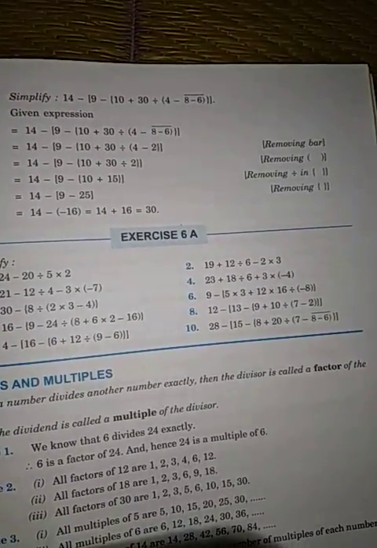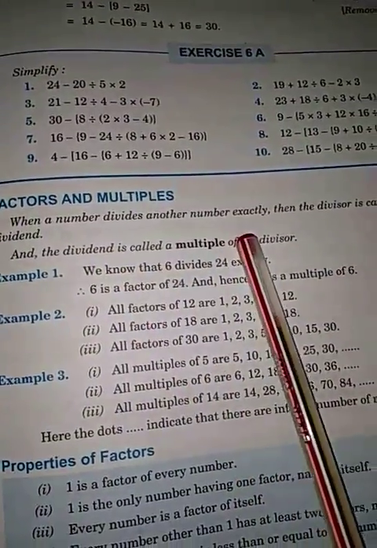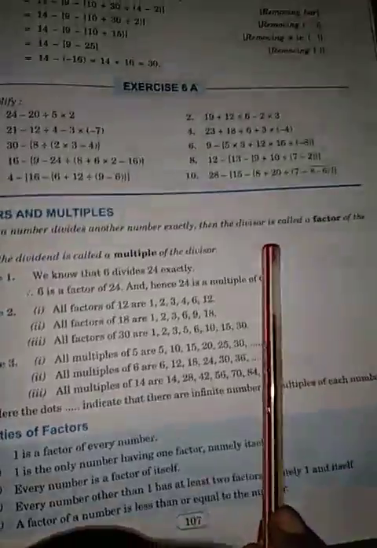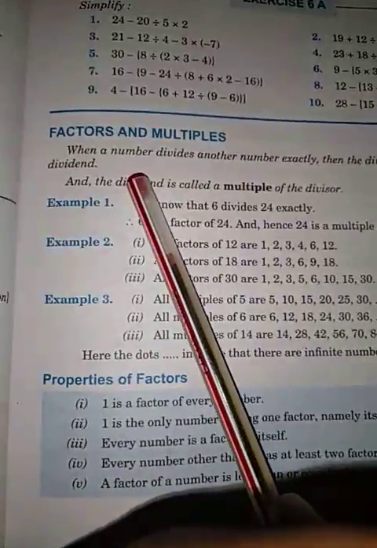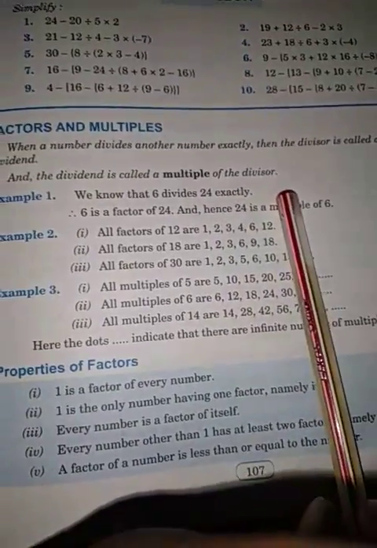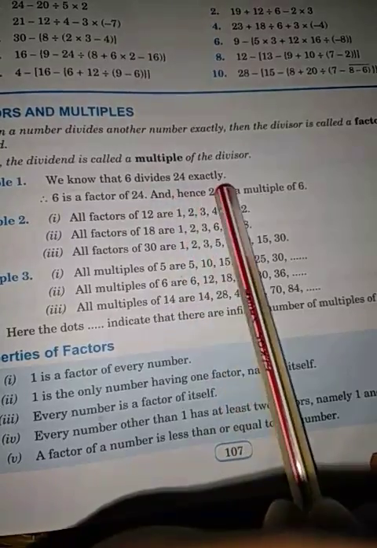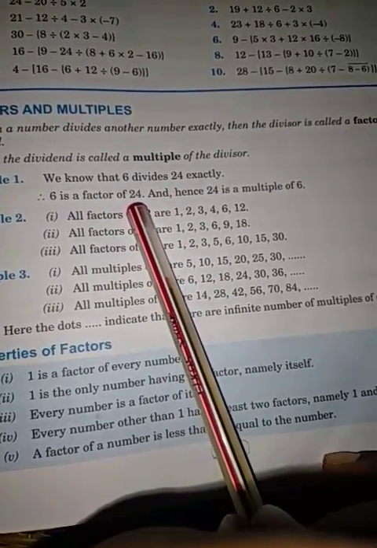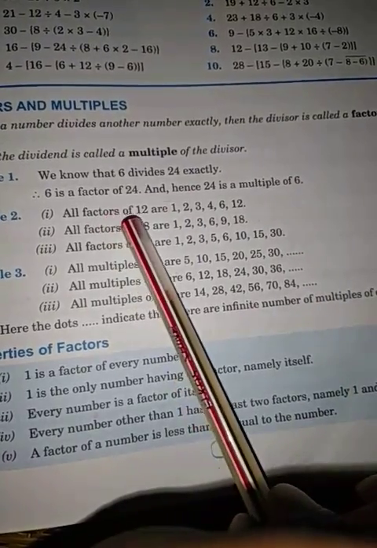Next we discuss factors and multiples. When a number divides another number exactly, then the divisor is called a factor of the dividend, and the dividend is called a multiple of the divisor. For example, when 6 divides 24 exactly, 6 is a factor of 24 and 24 is a multiple of 6.